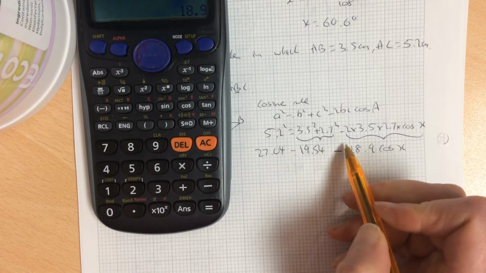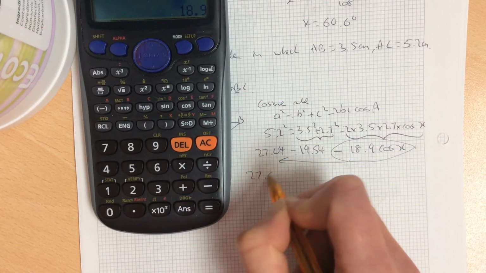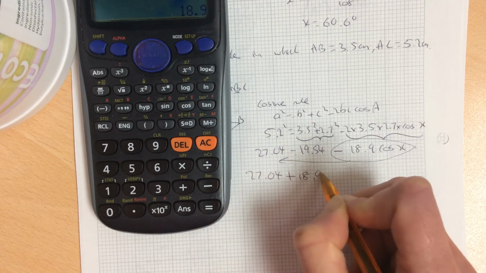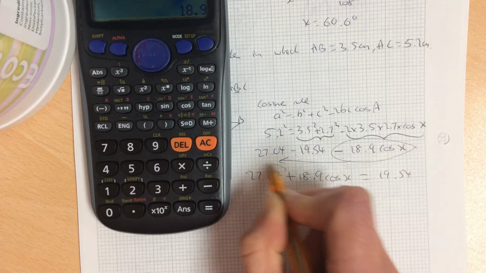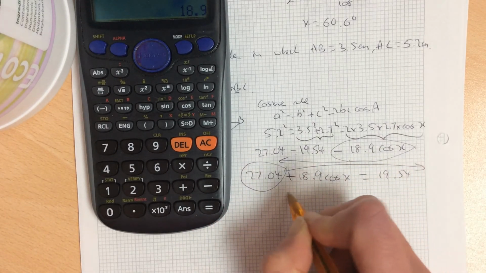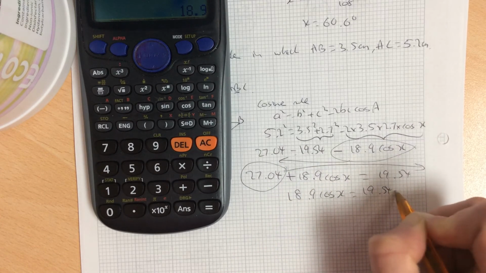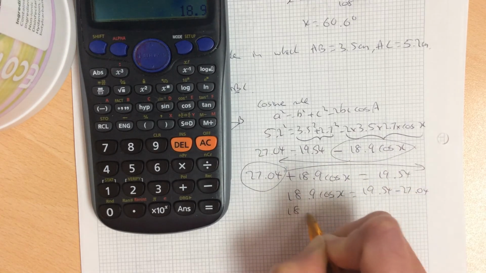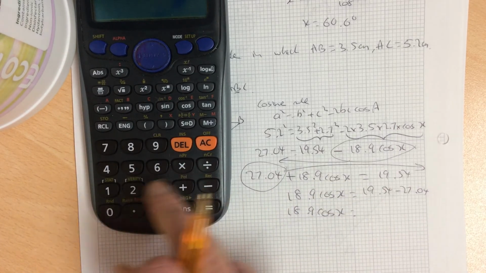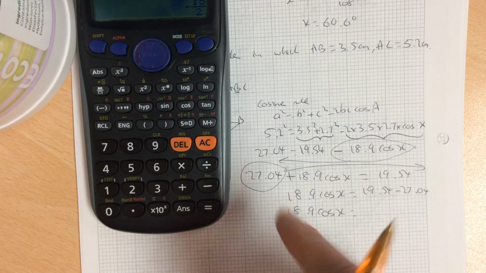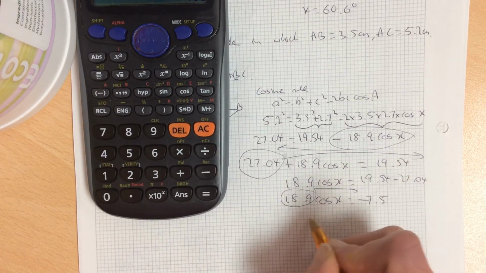So again, we've got the same problem, a negative cosine. Bring it over. 27.04 plus 18.9 cosine x equals 19.54. Bring this over and it becomes a take away. So 19.54 take away 27.04. If you're happy enough putting that straight into the calculator, you don't have to write out all these different stages. You can speed it up. So that's given me minus 7.5. So this comes over as a division.